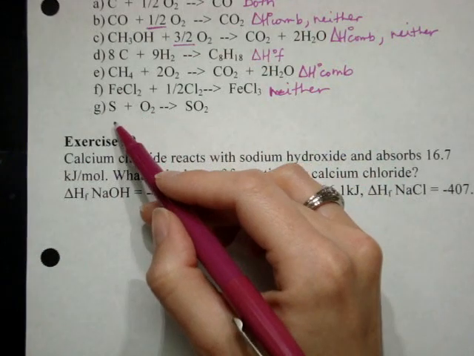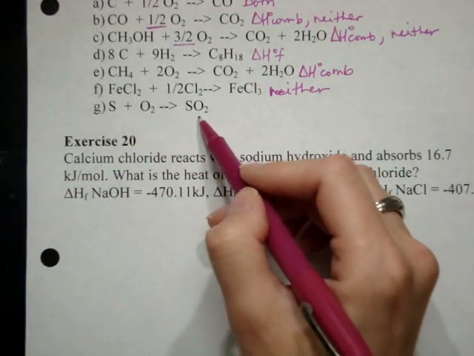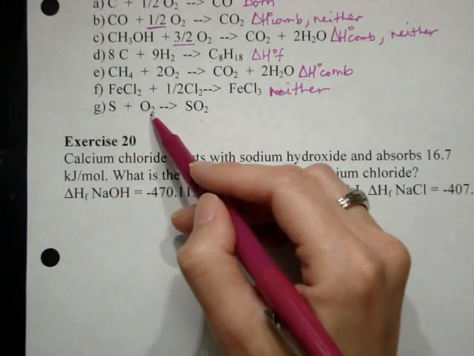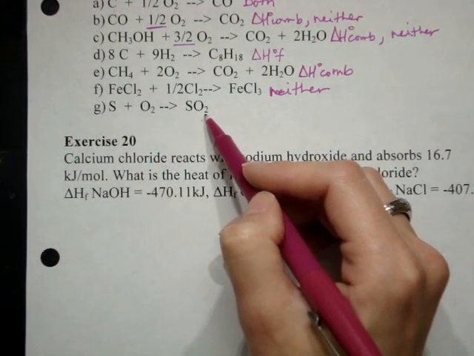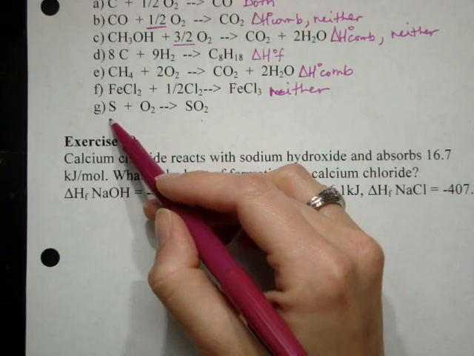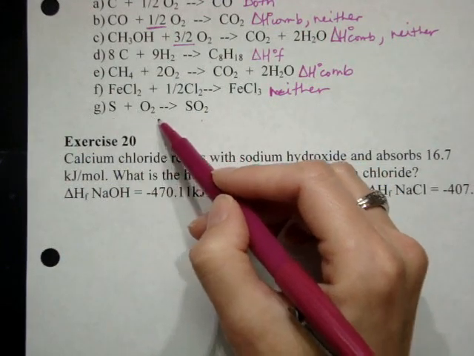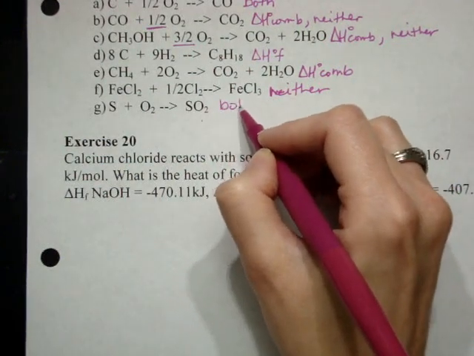And then finally G, S plus O2 makes SO2. Again, we have a nonmetal oxide being formed that could be considered combustion. And we're also making 1 mole of sulfur dioxide from sulfur and oxygen gas. So that should be both.